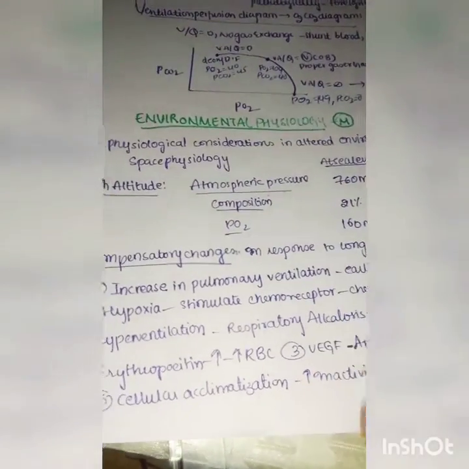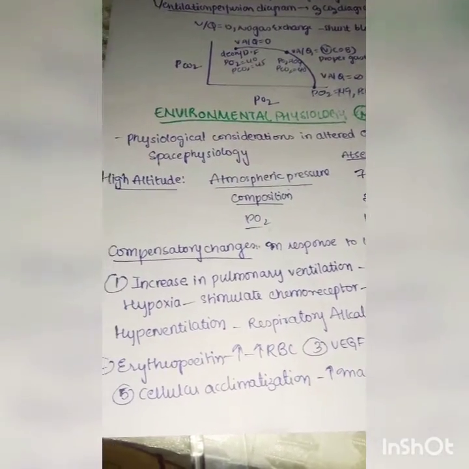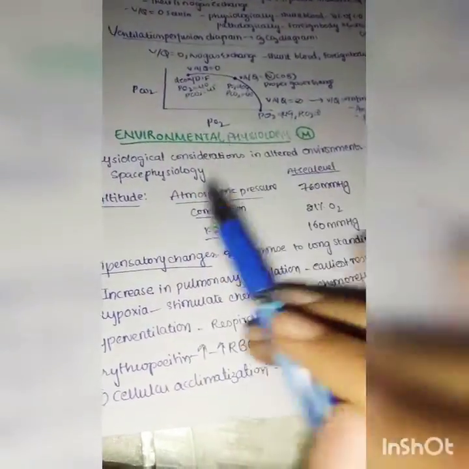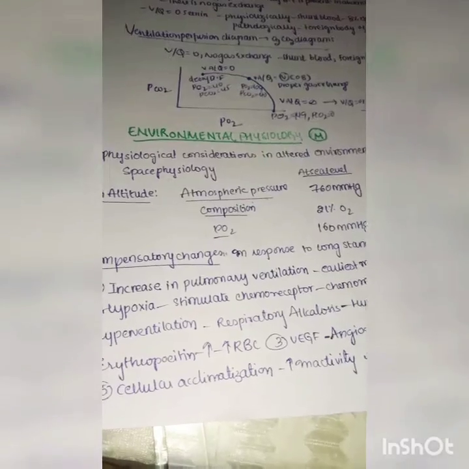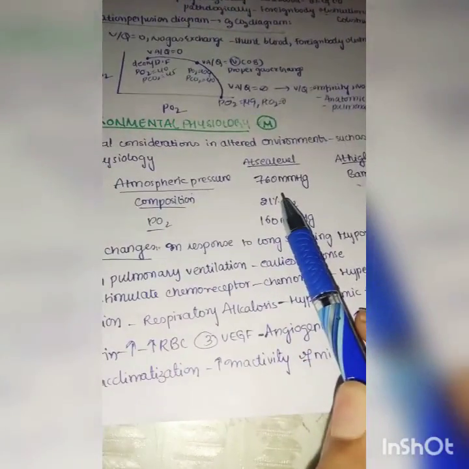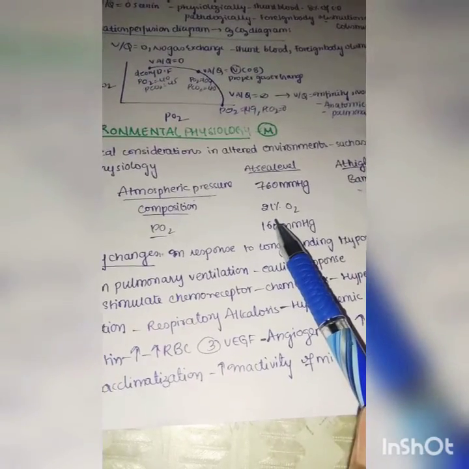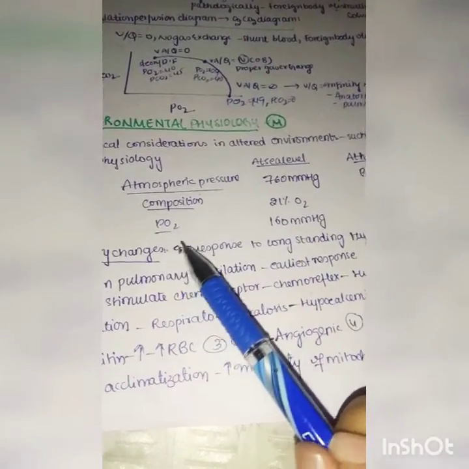Let us continue our physiology revision series. We are in environmental physiology, meaning how our body adapts to altered environments, like high altitude, deep sea or space. Mainly in high altitude, the atmospheric pressure is 760 millimeters of mercury, and the composition of air is 21% only, as in our normal air, but the partial pressure decreases.